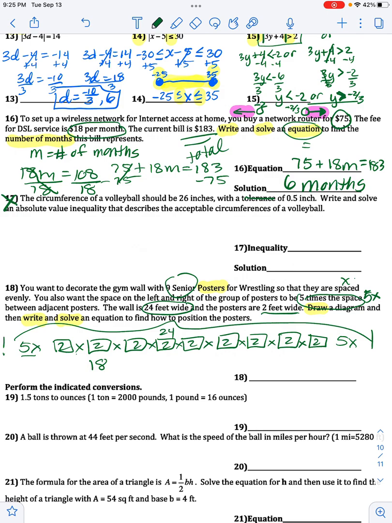So I'm going to go 5x, 6, 7, 8, 9, 10, 11, 12, 13 plus those 5. So add those up or collect those like terms however you want. You need this 5x at the end and that one on the other end, and all of these in between. Okay, and then they have to add up to the wall, which is 24 wide.